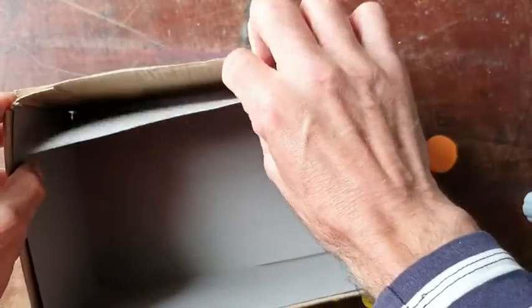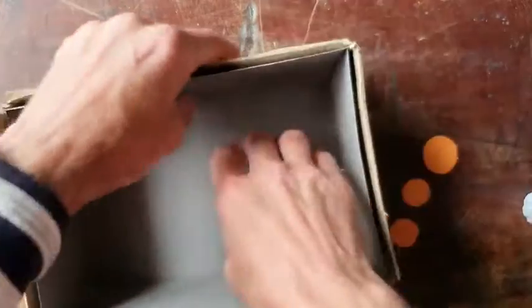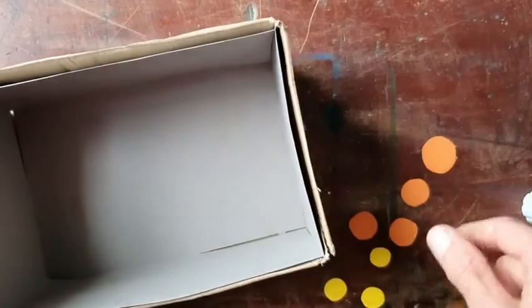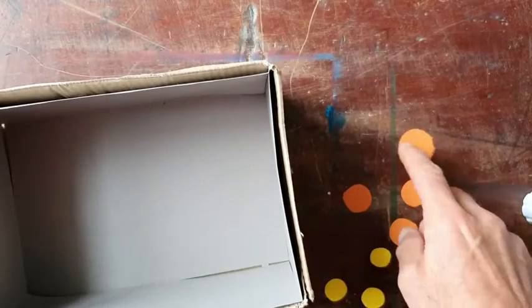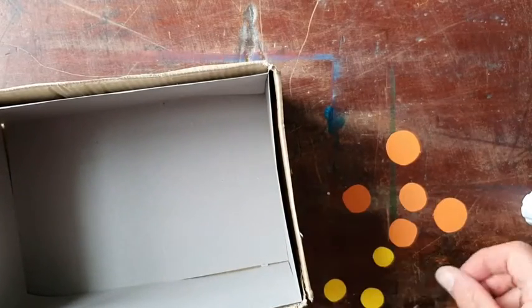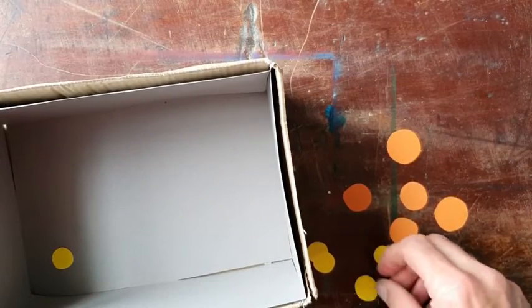And I'm gluing this paper into the sides of the box. Now, having done that, I then cut out some coloured dots, and I found some yellow and orange paper, and I'm going to stick these in my infinity room.